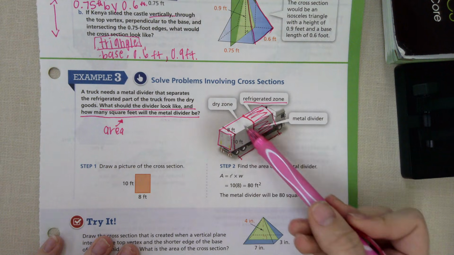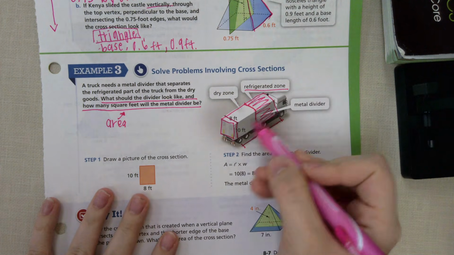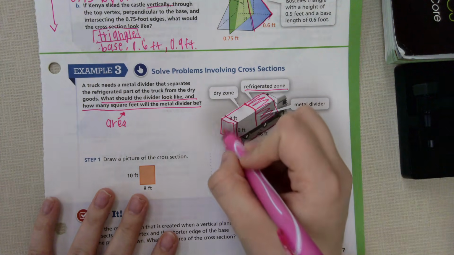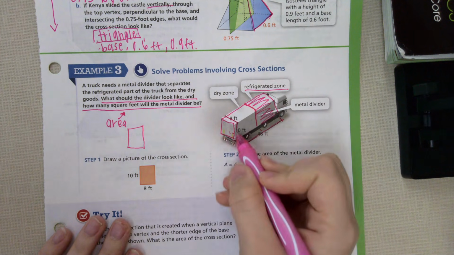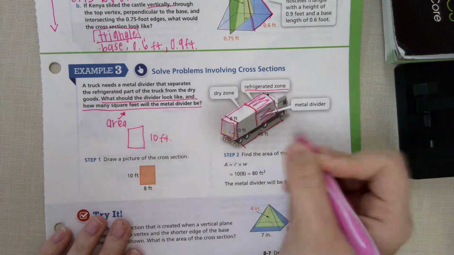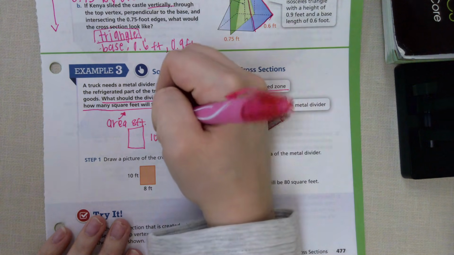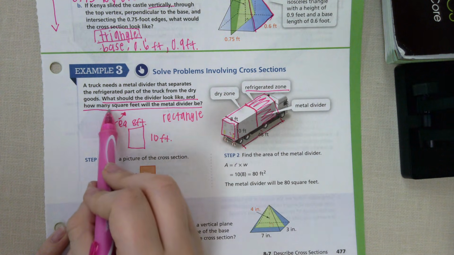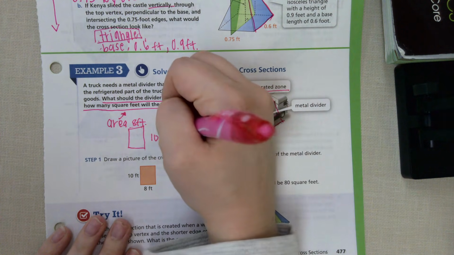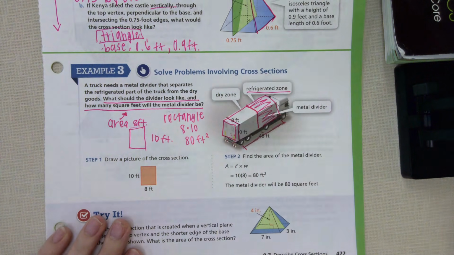Now you need to think, what does that look like? If I were to slice that truck, what would it look like? And you can look at the face on the other side to see. This is a rectangle. And with my rectangle, it tells me I have a height of 10 feet and a base of 8 feet. Then I just said rectangle is what it will look like. And then how many square feet? I'm going to have to do 8 by 10. 8 times 10, which gives me 80 feet squared.